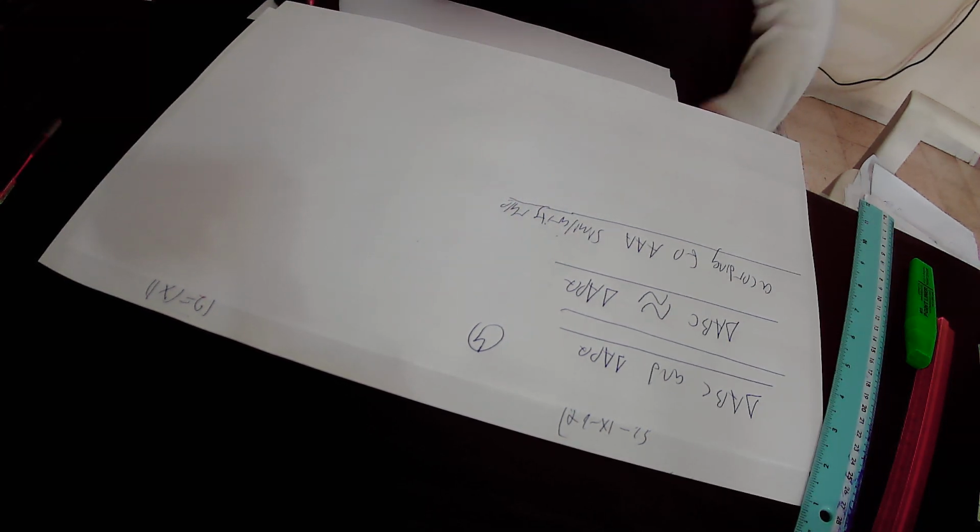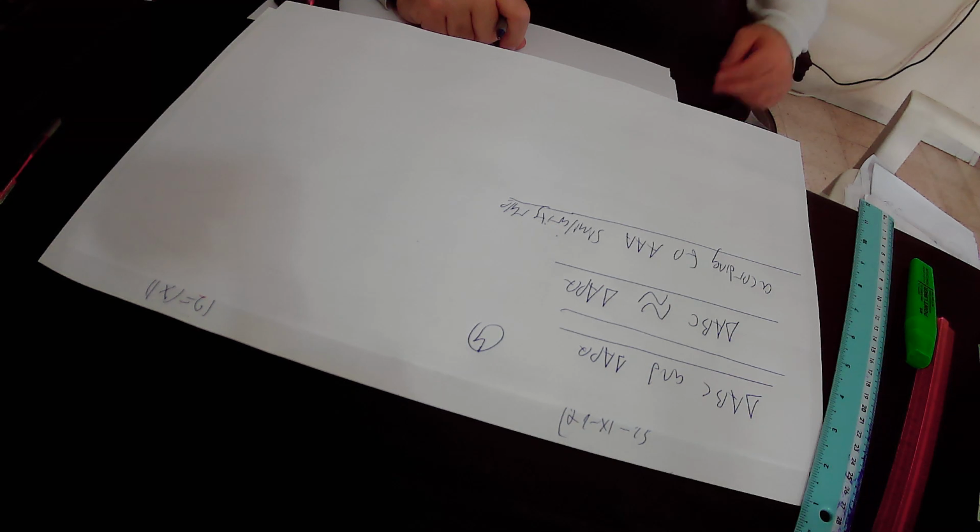Whenever you have two similar triangles, then the ratio between their heights must be equal to the ratio between their sides. Repeat again, whenever you have two triangles that are similar to each other, then the ratio between their corresponding heights must be equal to the ratio between their corresponding sides.